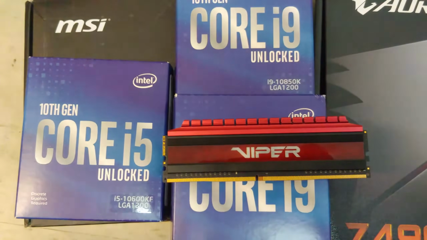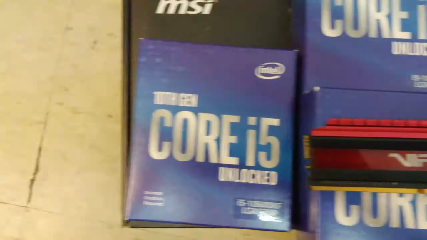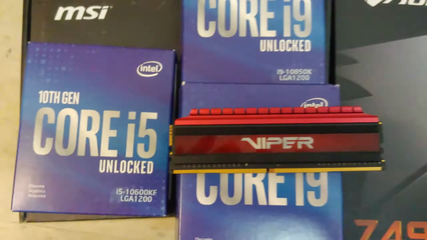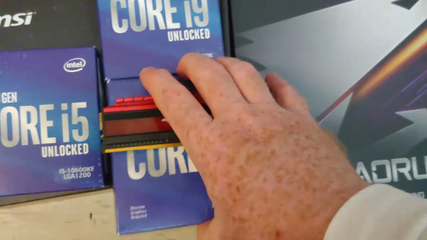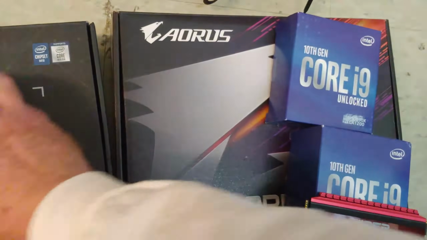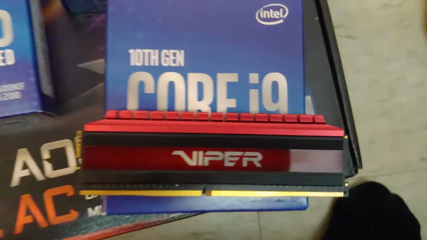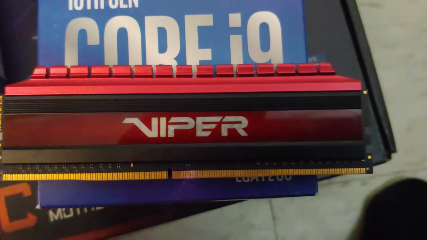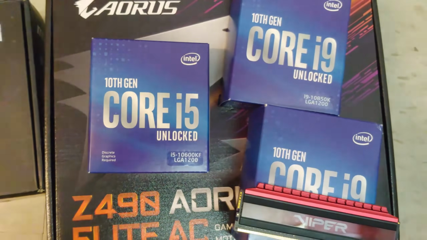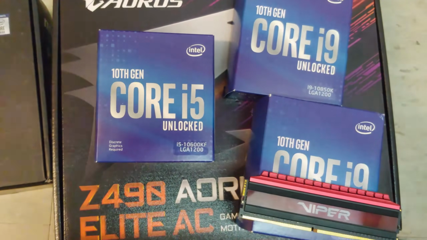So i7, i9, the max RAM speed we're going to get is 2933. i5 and below, 2666. Now, if I move these guys over to the Z490, it's another story. These will run at least at the stated 3000 megahertz, and actually, you know, 3333 is a pretty good number. May be able to run it higher than that.